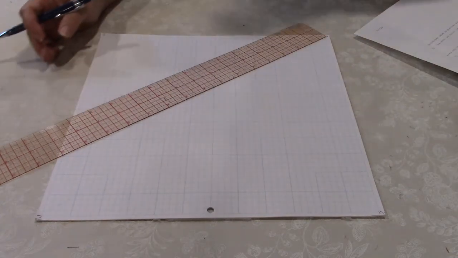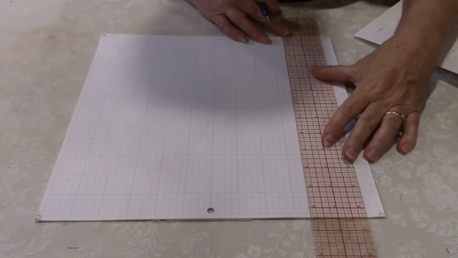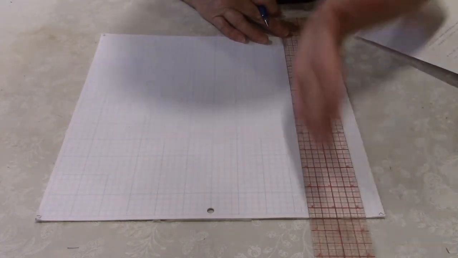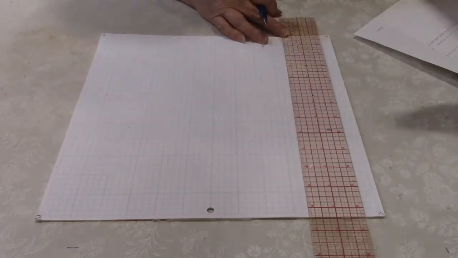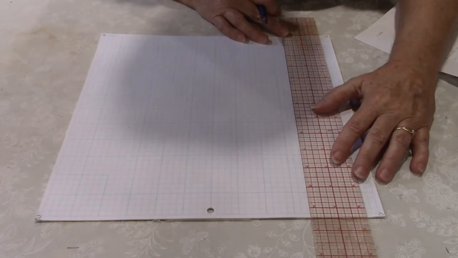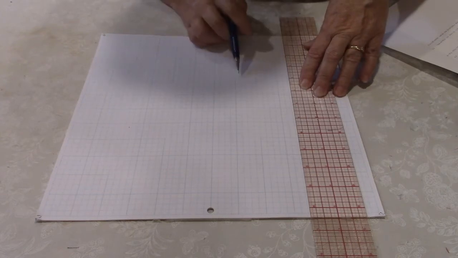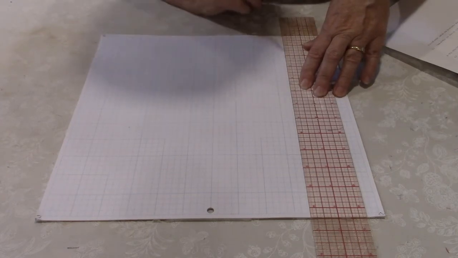All right, so now we need to draw those lines this way before we do these lines, right? So I'm going to take my ruler, and I've got a little check mark right there that I've marked in. I have one here, one here, one here.